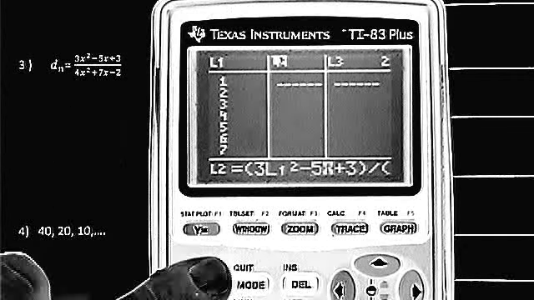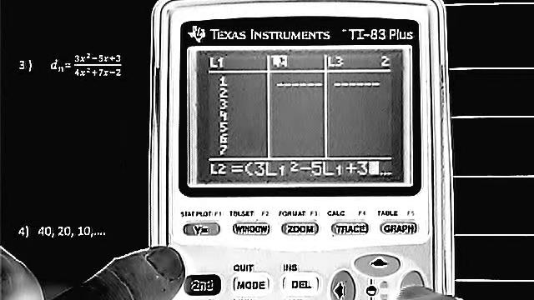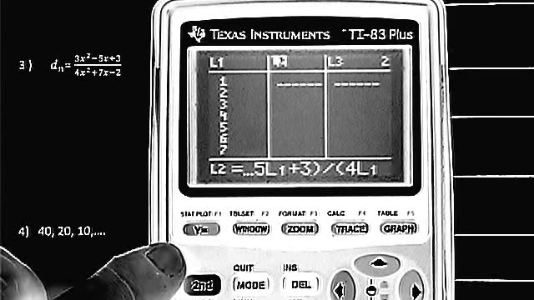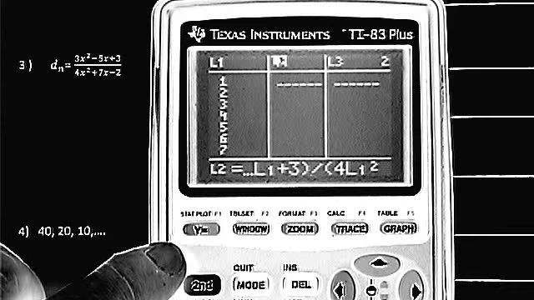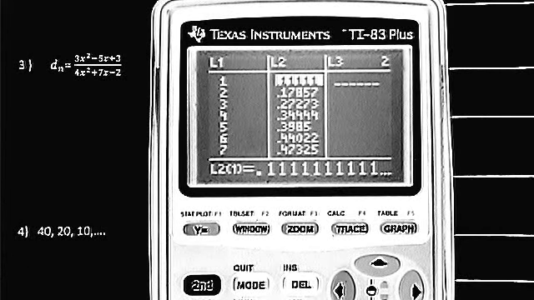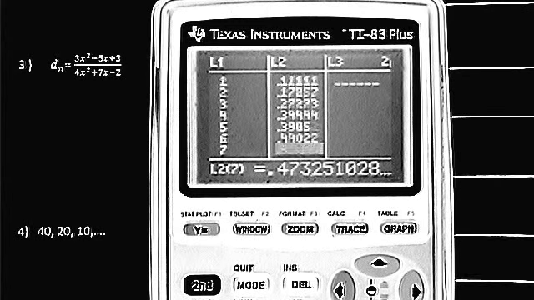Somebody stop me. My goodness, it's ridiculous. Okay, 4 list 1 squared plus 7 times list 1 minus 2, in parentheses. Let's take a look at those particular values and see what's going on.